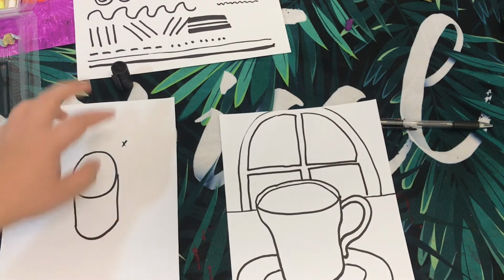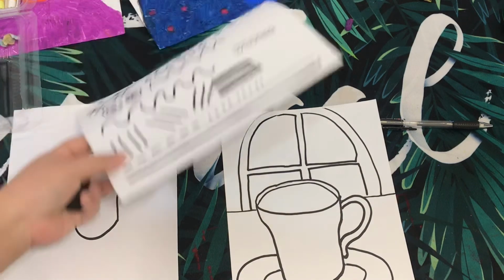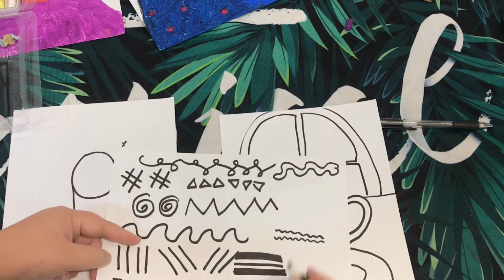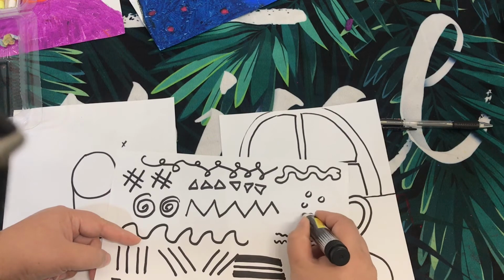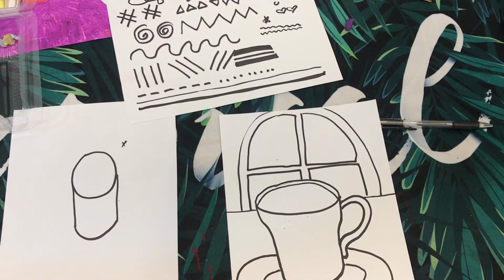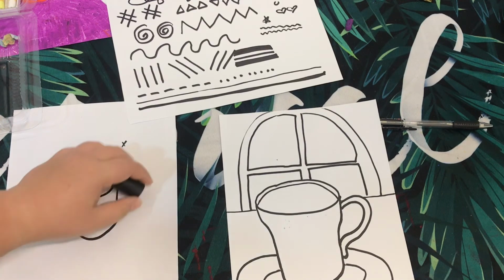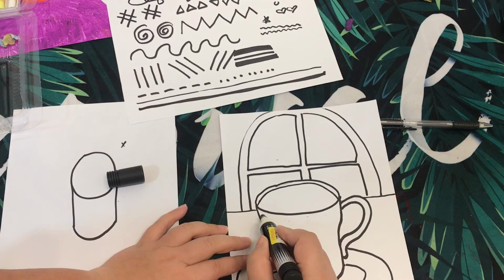So that's it. Let's start with our lines. What type of lines do you want to use? You can choose from here, or you can think of something else. You can use shapes as well, any shapes that you want. I think I'm going to use these lines. A dash line maybe.